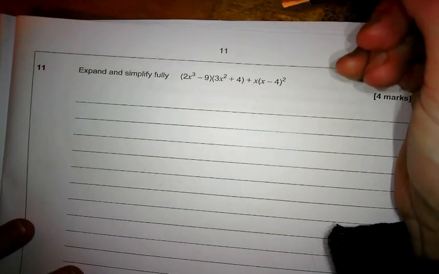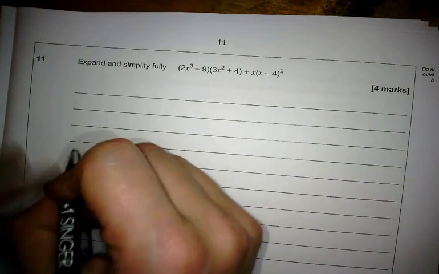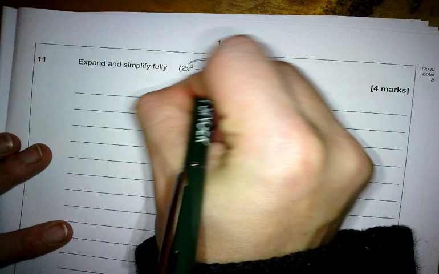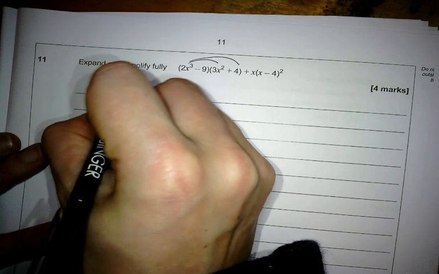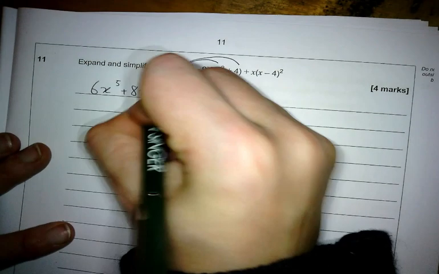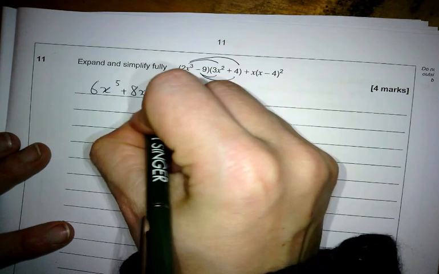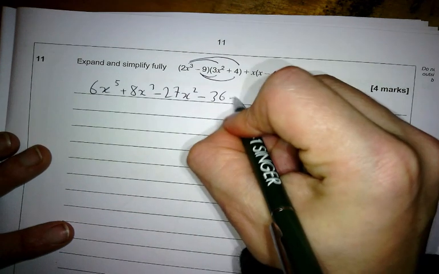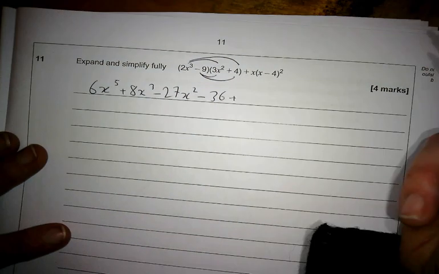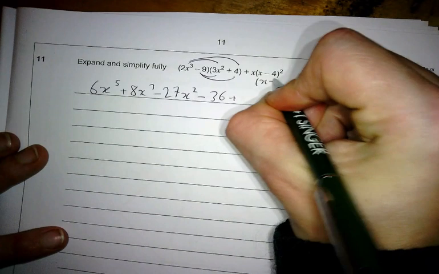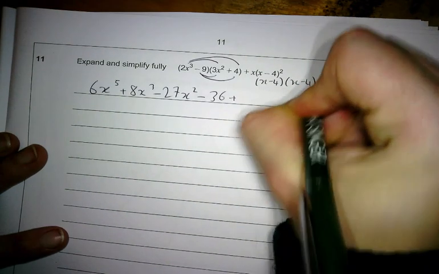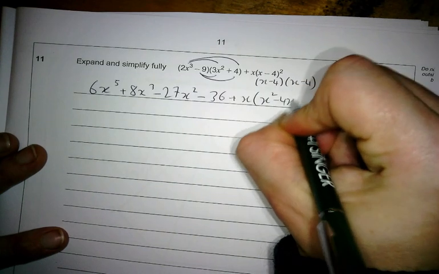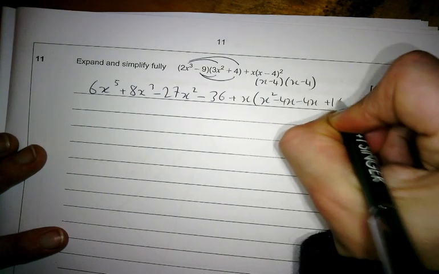Question 11, expand and simplify. Okay, I'm going to expand my first bracket, so I'm going to get 6x to the 5 plus 8x cubed minus 27x squared minus 36. I'm going to write this as x minus 4 times x minus 4. So I've got that x outside, and then x squared minus 4x plus 16.